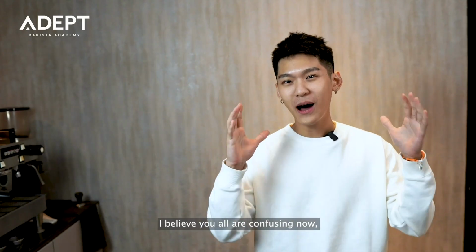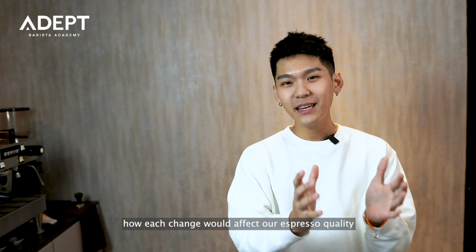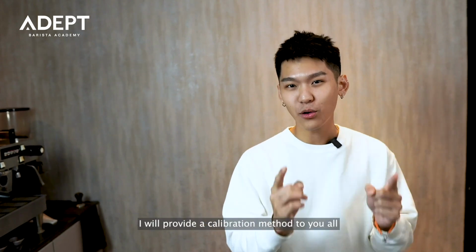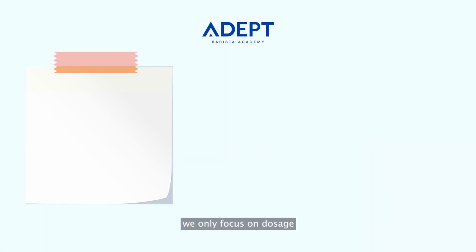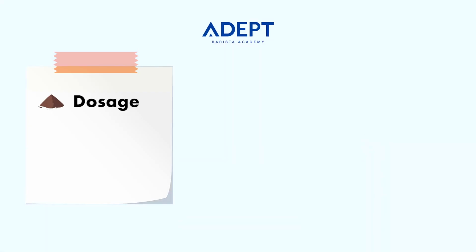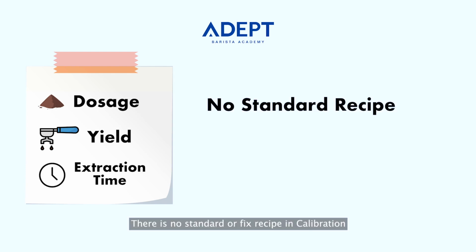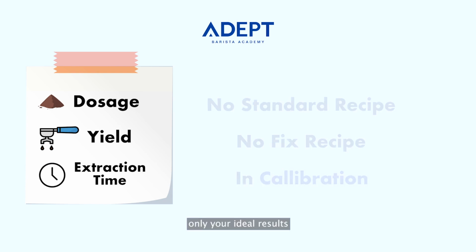I personally do not suggest you change the temperature, just sticking around 92 degrees Celsius is fine. I believe you are all confused now, but no worries, we just learned how each change will affect our espresso quality. And now, I will provide a calibration method to you all. In this method, we only focus on dosage, yield, and extraction time. There is no standard or fixed recipe in calibration, only your ideal result.